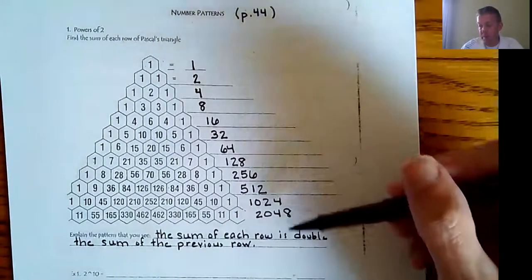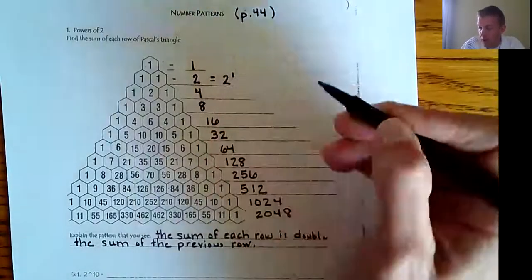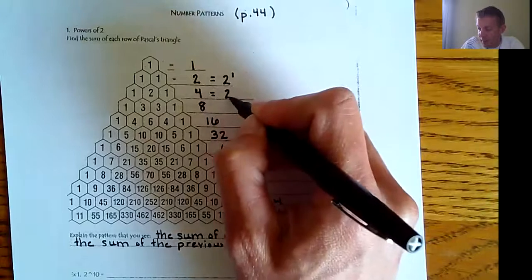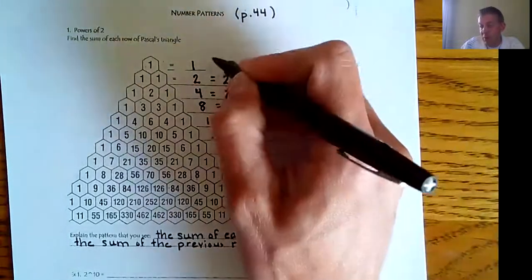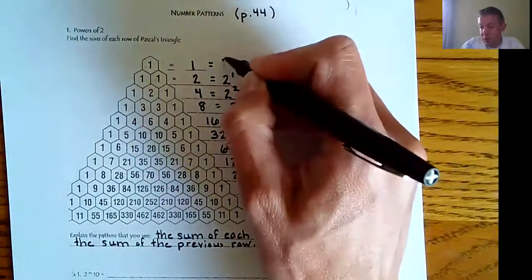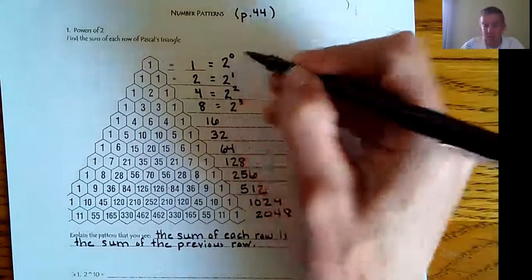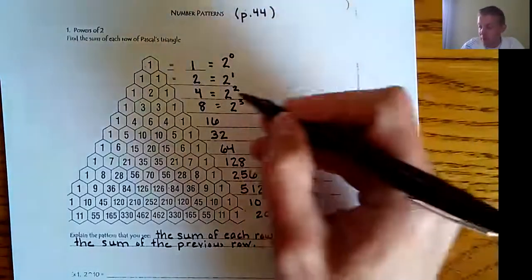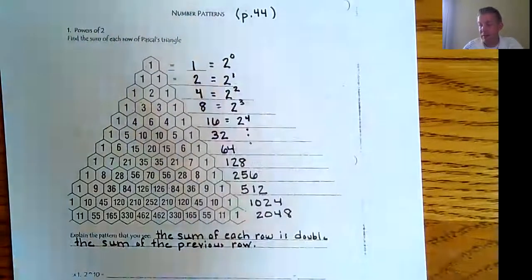And these are all powers of 2. This is 2 to the first power. This is 2 to the second power. This is 2 to the third power. And even this one works. This would have to be 2 to what power? 2 to the 0. Anything raised to the 0 power is always 1. 2 to the fourth, etc.